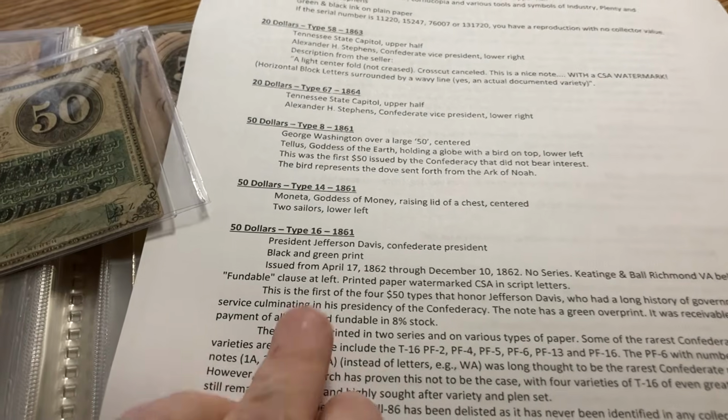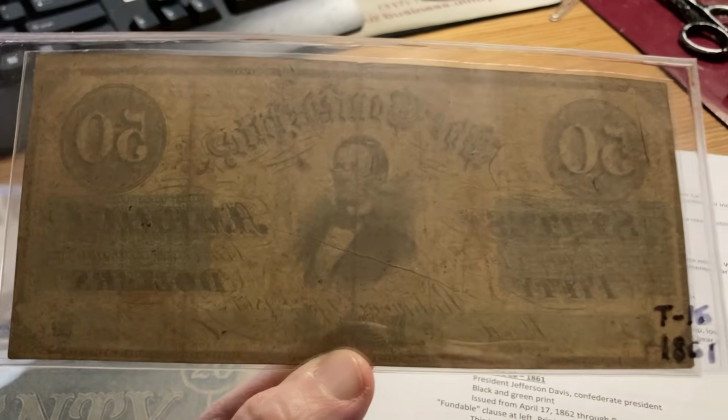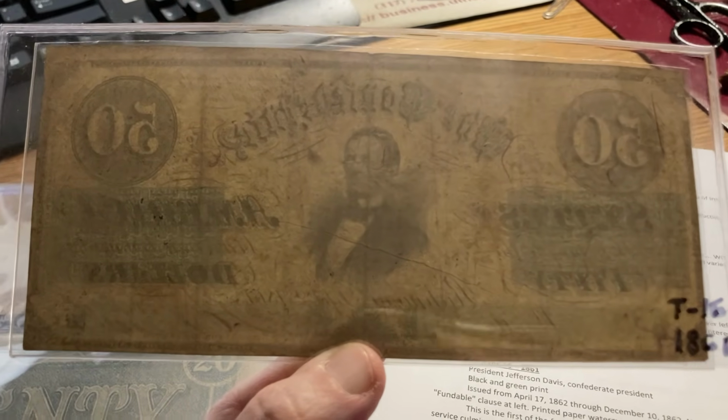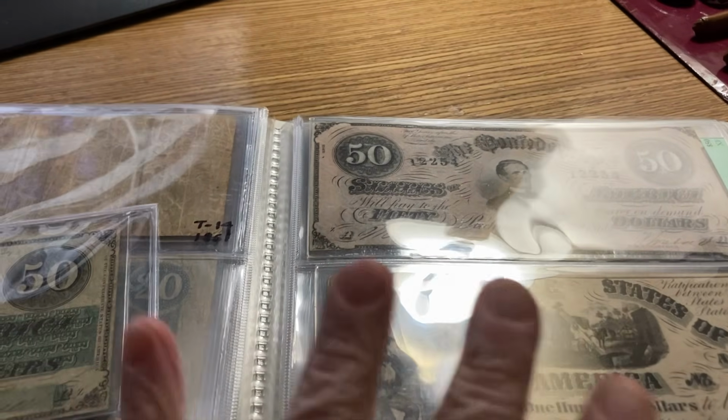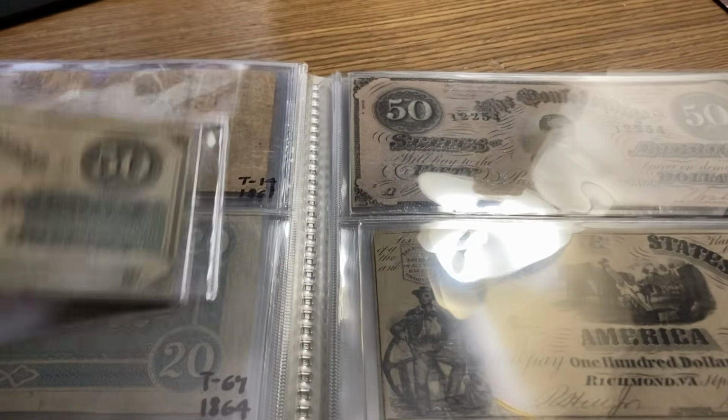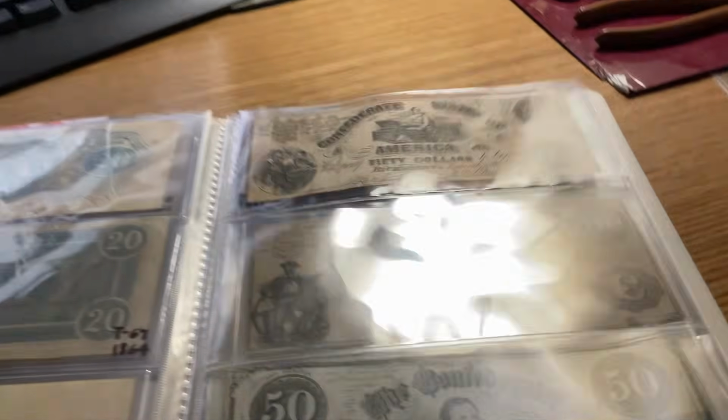This one is the type 16 that I needed from 1861, and this is the first one among the 4. And this is called a uniface because there's nothing here, obviously, on the back. And what's really exciting is, like I said, this is the first one in the 4 design run. And in my album here, I already prepared its pocket.